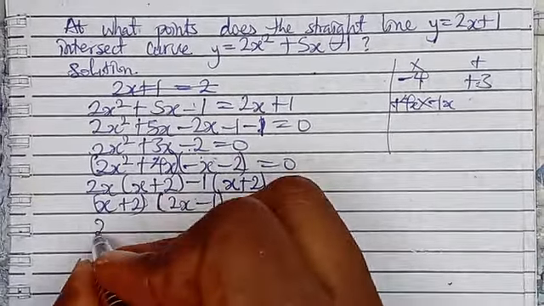Okay, you remember how to do this, right? So we found the x values. Now to the y values. We substitute into the linear equation.